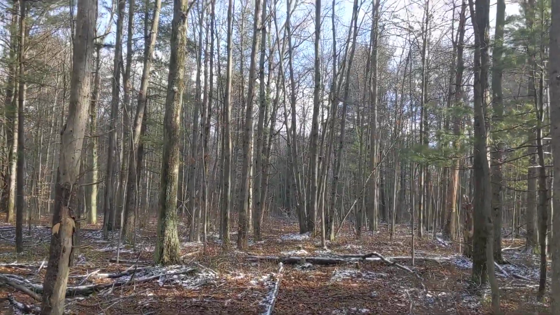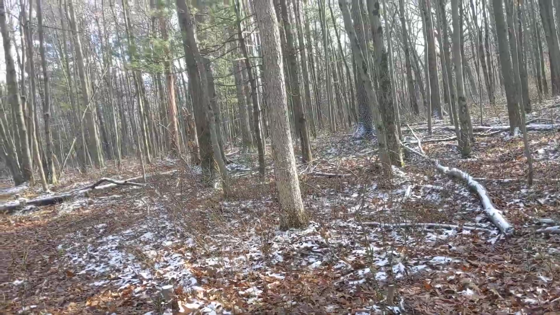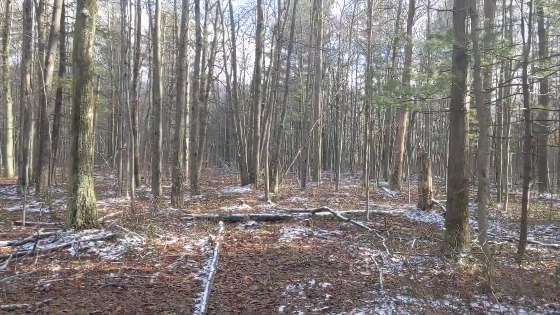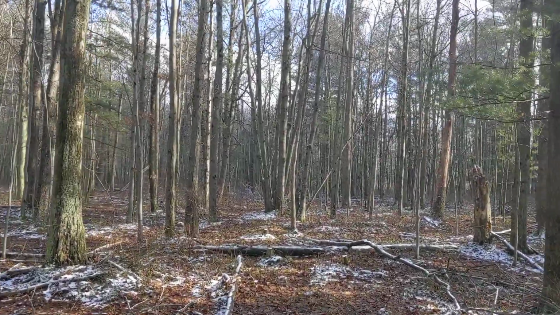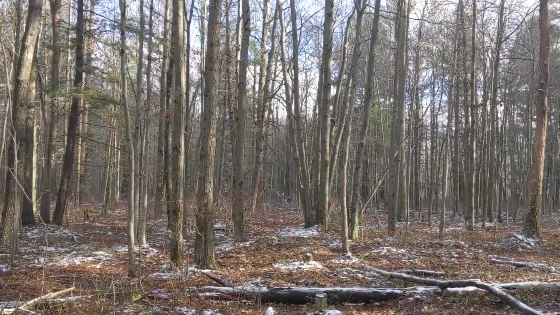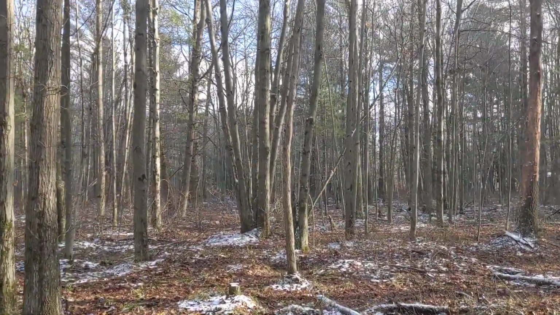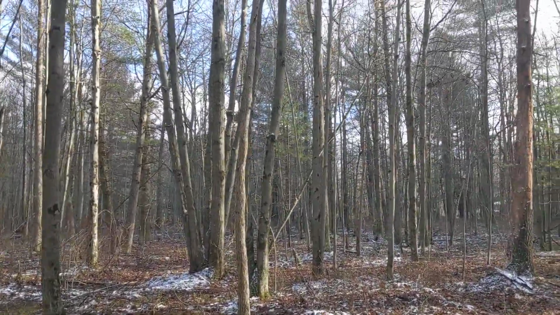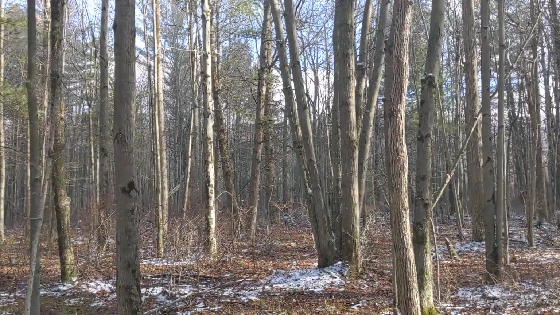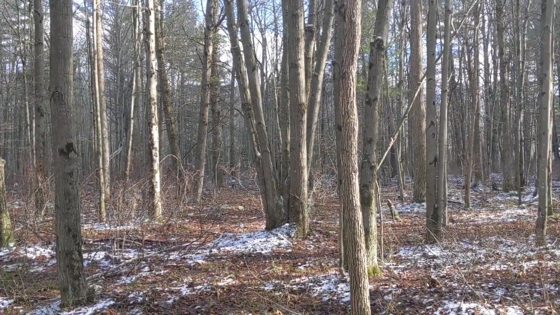I've done some work along here clearing a trail already, but I want to figure out how to continue this back into that quadrant. I've got plans to start turning that 5 acres into a coppice and do some more interesting things in that area.